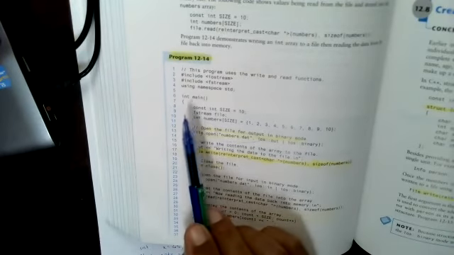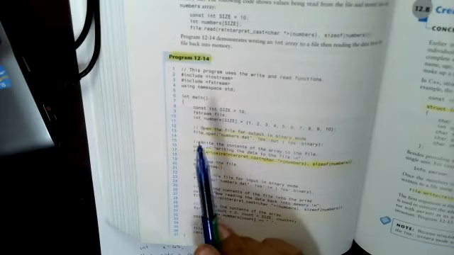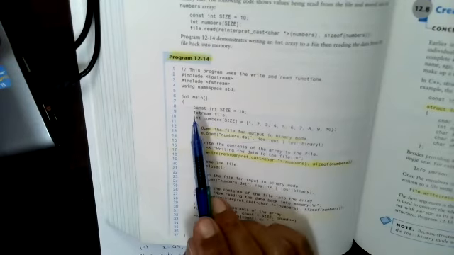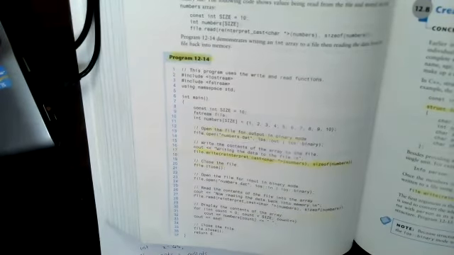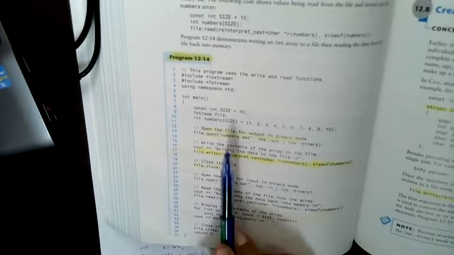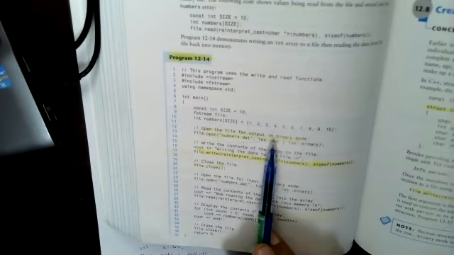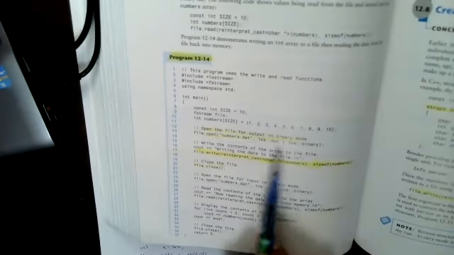What's an integer size? Would it be 40? Yeah, integer is going to be 4 bytes. So 10 times 4 would in fact be 40 bytes. So when it does this size of, it knows to write 40 bytes. Now, I want to get ready to write the output to the file in binary.